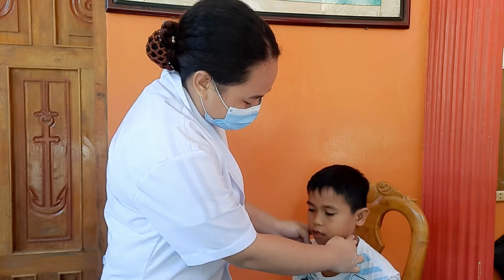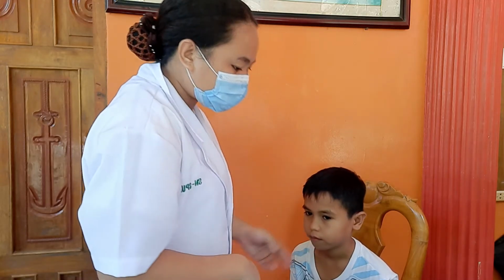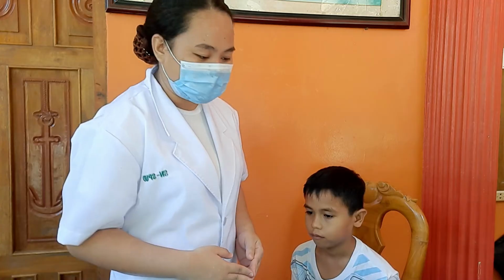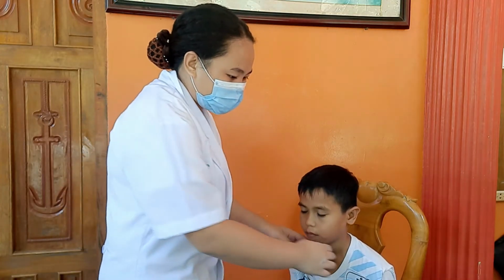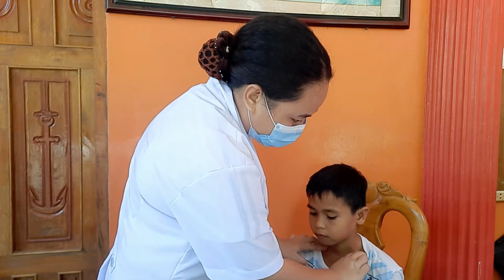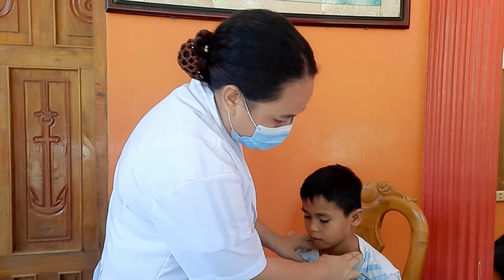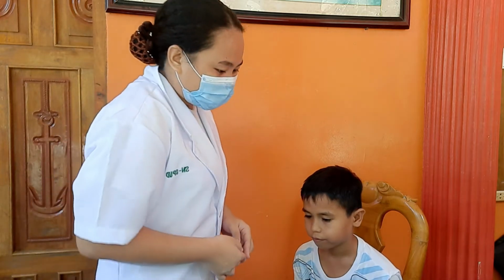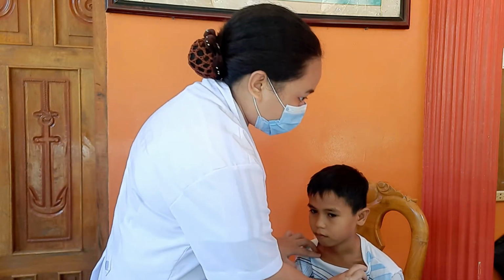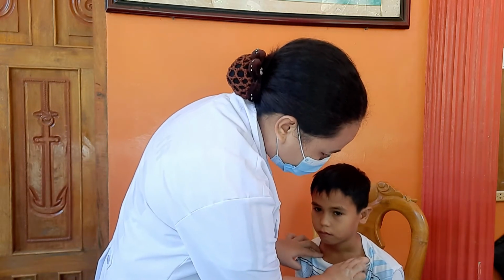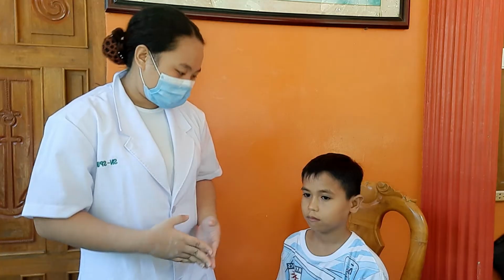Dili ra sakit? Okay. And now we lightly palpate the supraclavicular nodes above the clavicle here. Dili ra sakit? Okay. And we lightly palpate the infraclavicular nodes below the clavicle. Dili ra sakit? Okay, so it is normal. We can also check for the range of motion of the neck if it's normal.